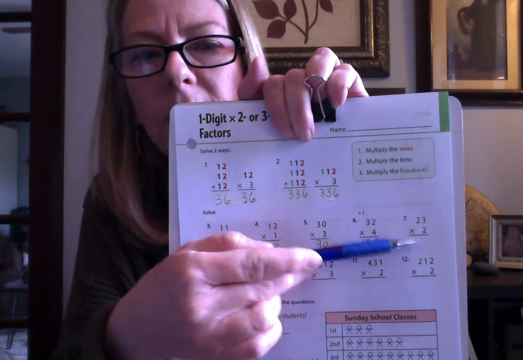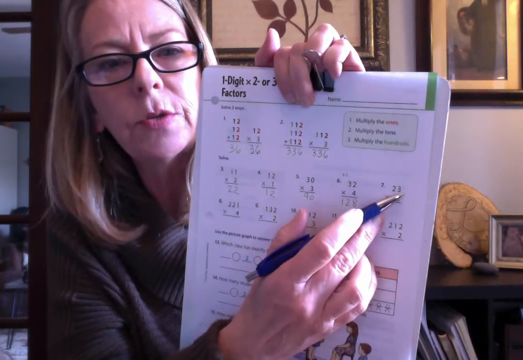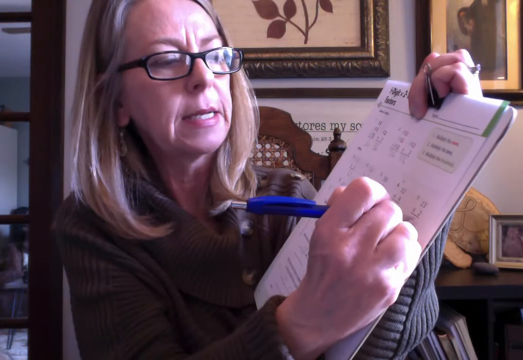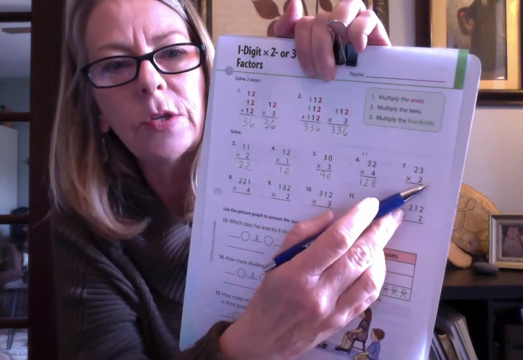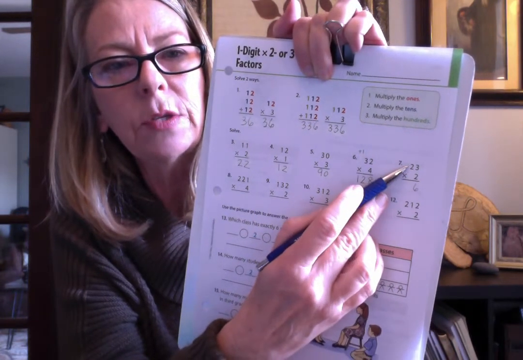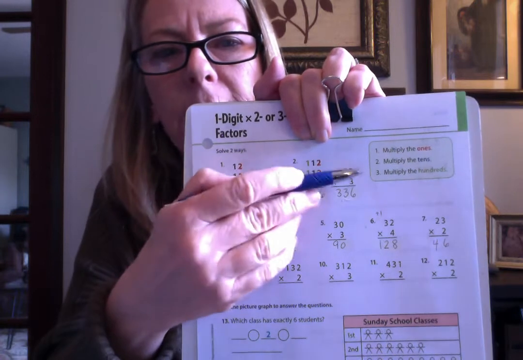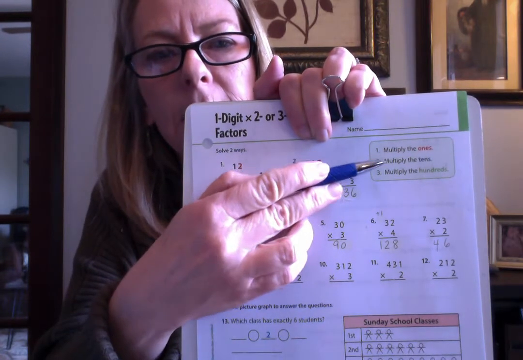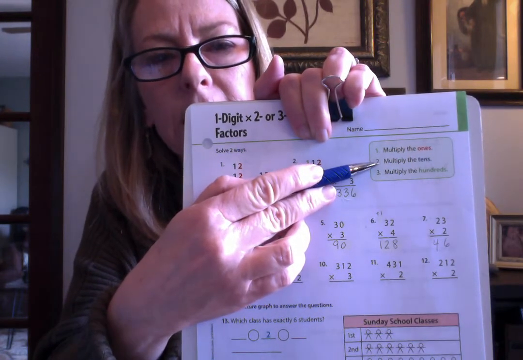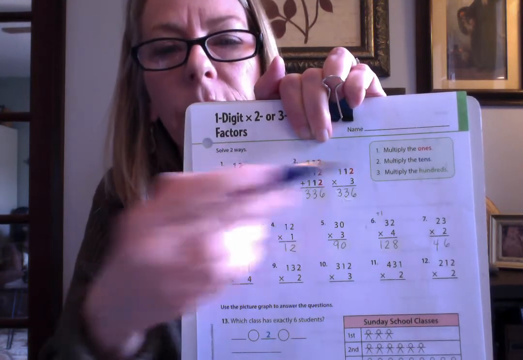Okay, so let's go on to number 7. Okay, our multiplier is 2. 2 times 3 is 6. And then 2 times our tens, 2 times 2 equals 4. Okay, now we're going to get into that third step. So remember, we're going to multiply the ones, then multiply the tens, and then multiply the hundreds.